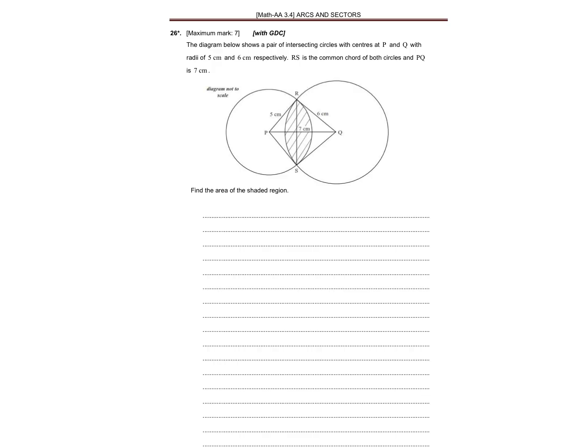Okay, so this is a classic kind of problem. We got a pair of intersecting circles. P and Q are the centers, radii 5 and 6. RS is the common chord, and PQ is 7. Okay, so find the area of the shaded region. So if you look, we're going to find this area of a sector, and we're going to subtract this triangle. And that will give us this area, okay?